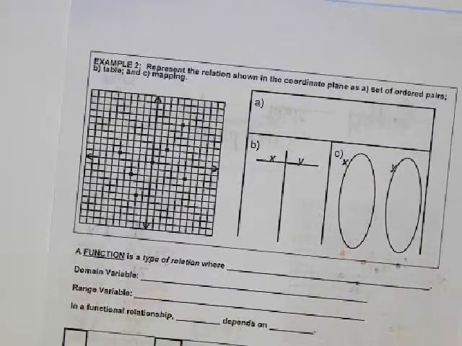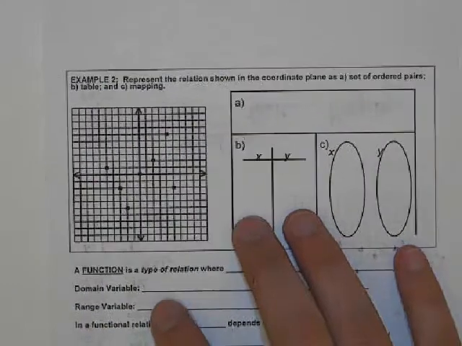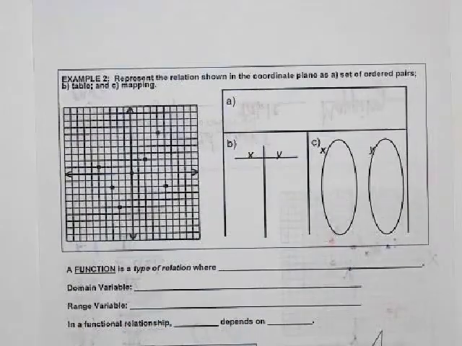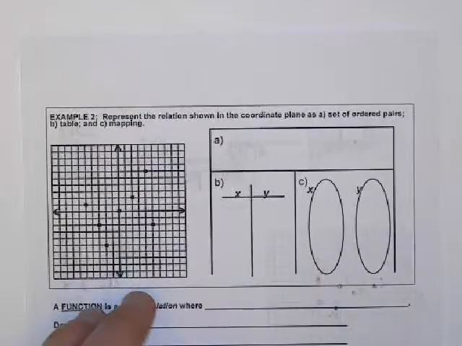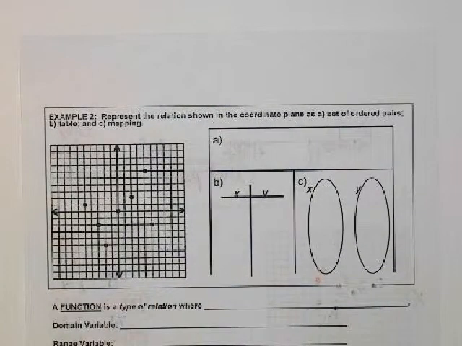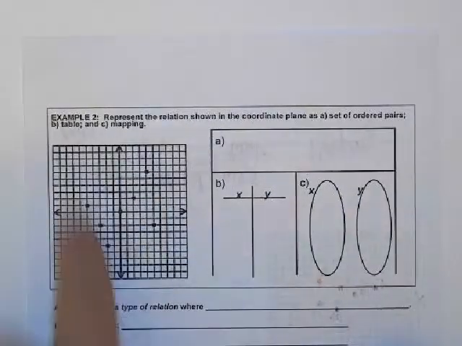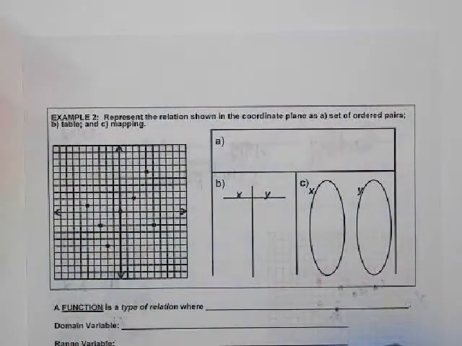All right, so the directions. The directions say, represent the relation. What's a relation? Good. Or it could be on a graph. Okay, so this is technically a relation because it's a set of ordered pairs. It's a set of dots.